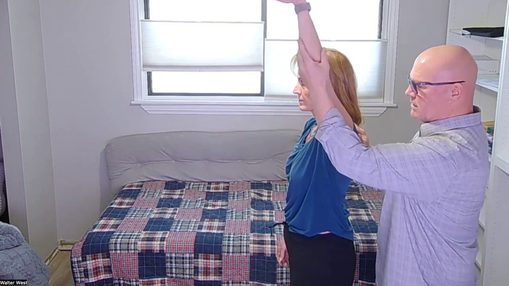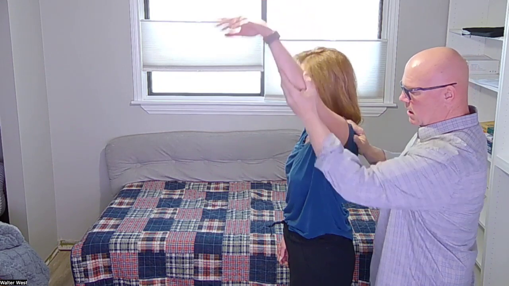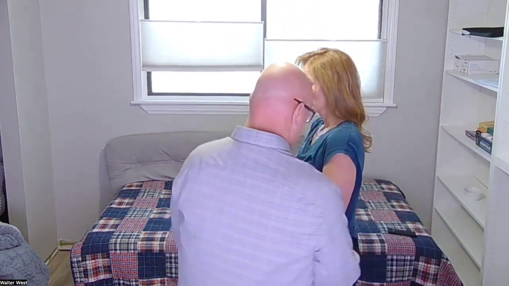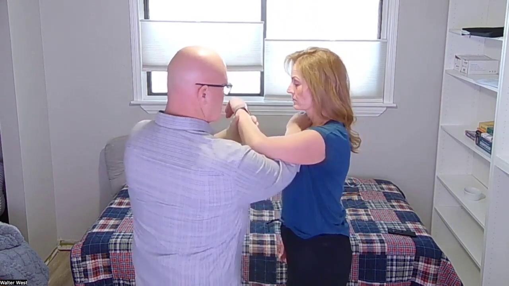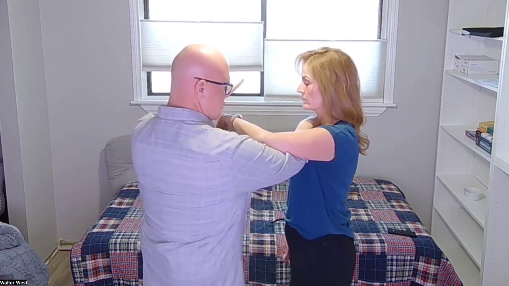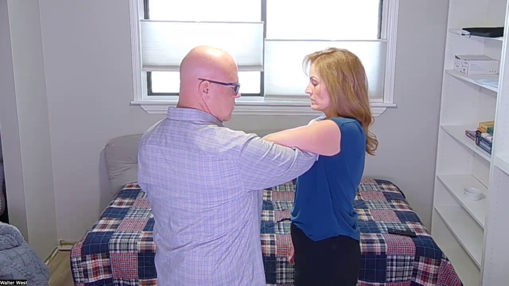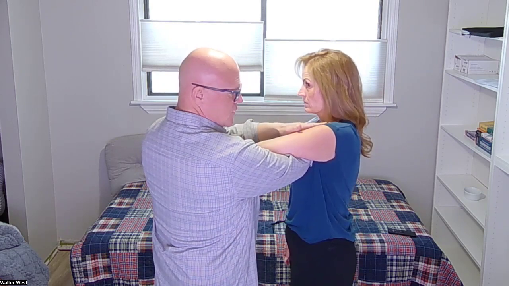A positive reaction would be pain in the shoulder. And then for Hawkins, you bring their arm up here, cross it over, and then you're gonna bring this under, and then you're just gonna gently turn the arm toward you or down. A positive test would be pain on internal rotation.